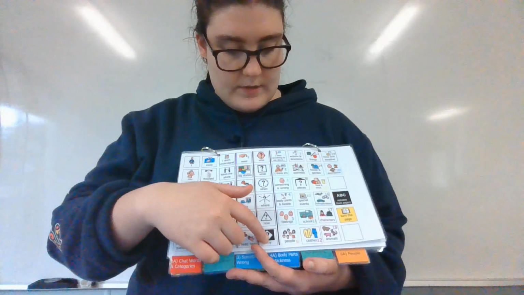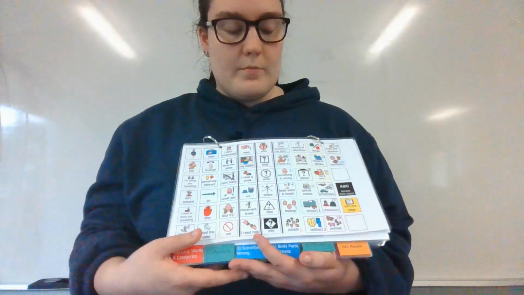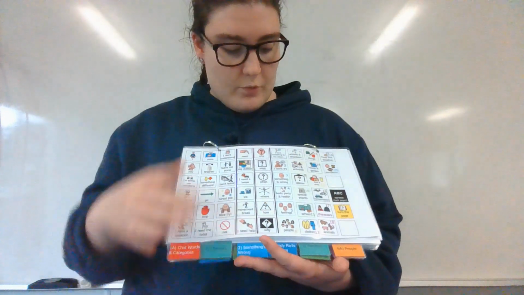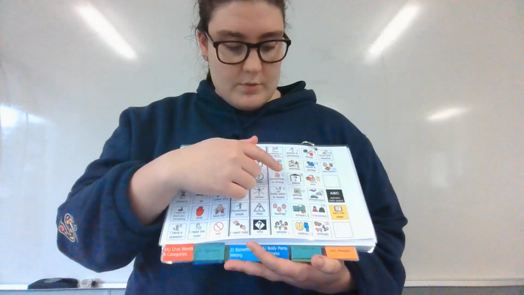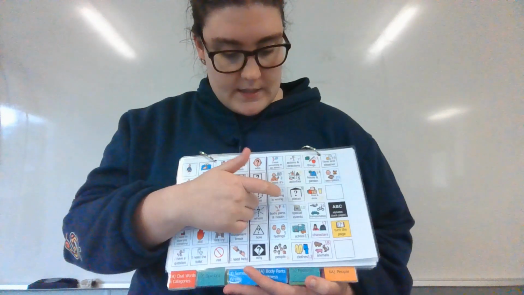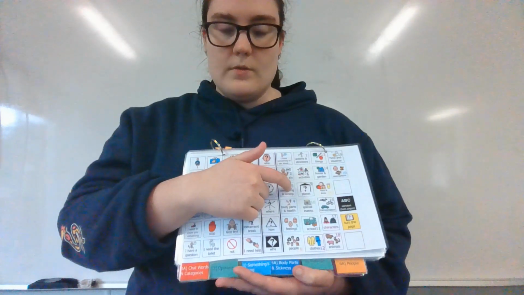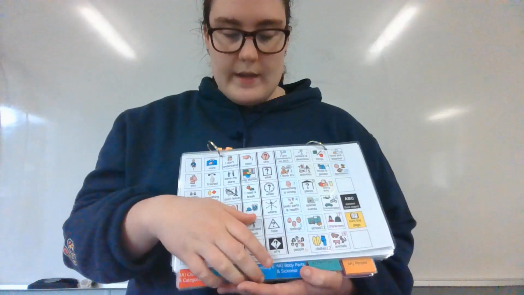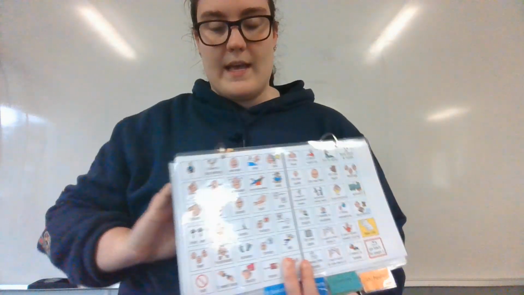We then have our questions, and over this half of the page we have what we call our pragmatic branches. And the point of these is that our student will be able to point to the cell. In this case, I've pointed to something is wrong. And in the corner of the cell, there is a number which will correlate to a page that you will then turn to. So let's turn to the something's wrong page.